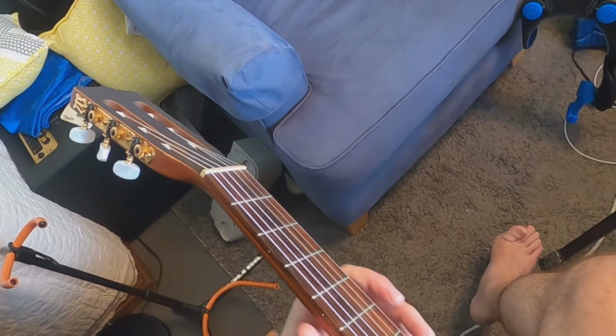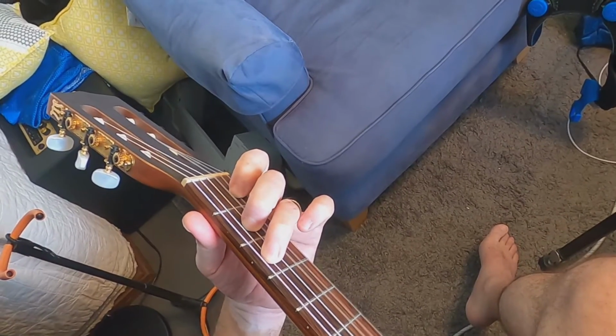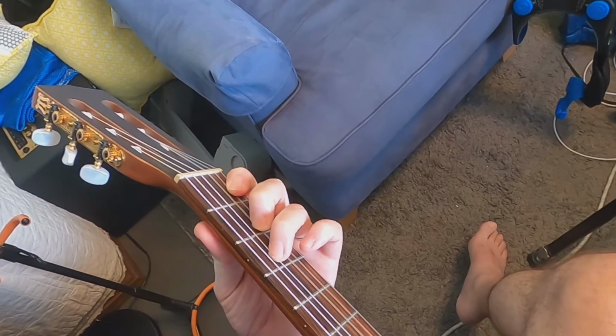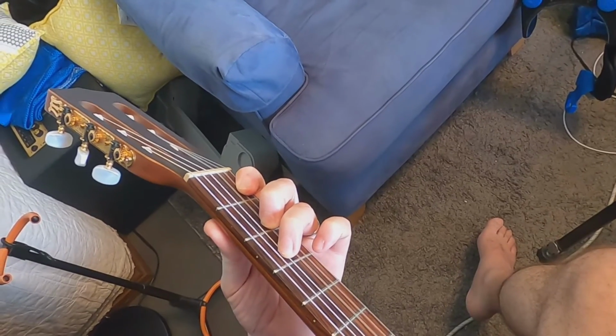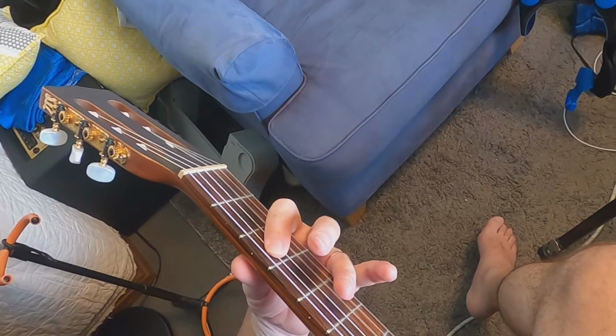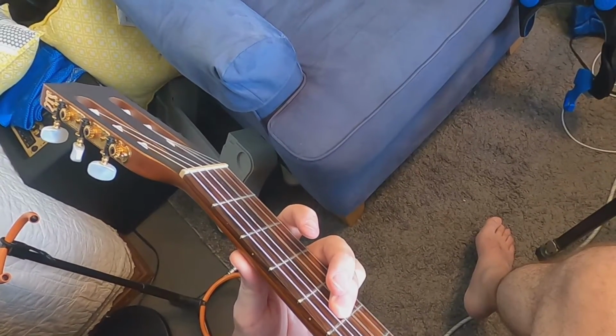So we have located the C chord, which is the 1 chord. We have located the 4th chord, which is F. And now we need to find what the 5th is. So again, we're going to go back to C. C, D, E, F, G is our 5th.